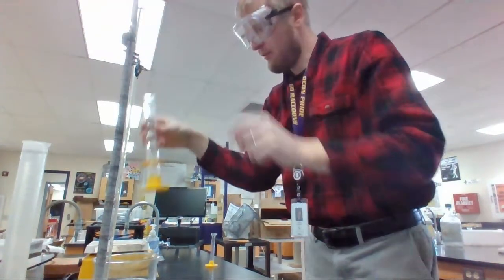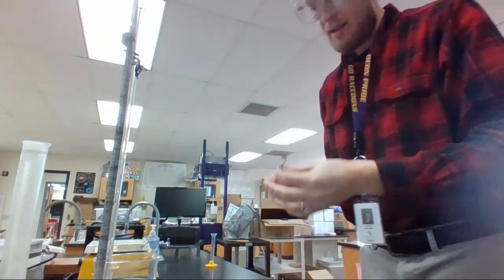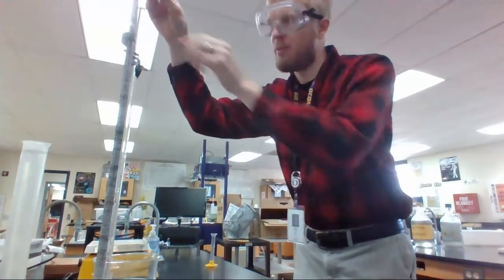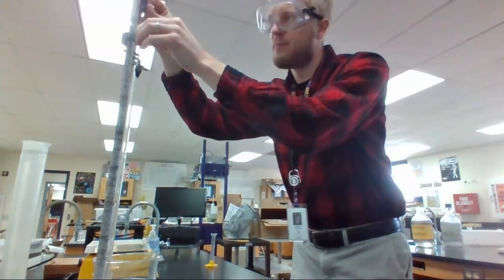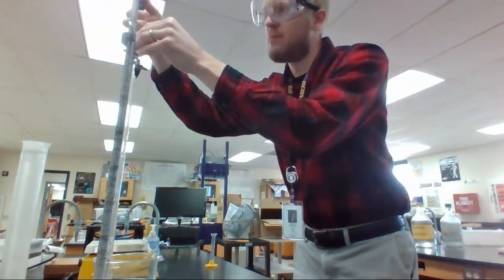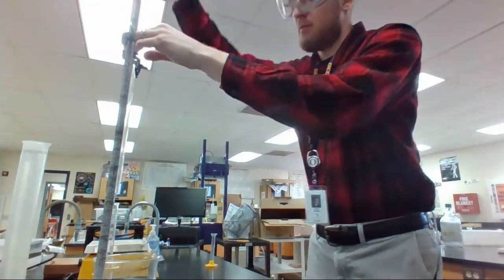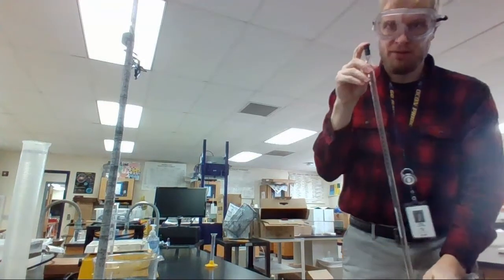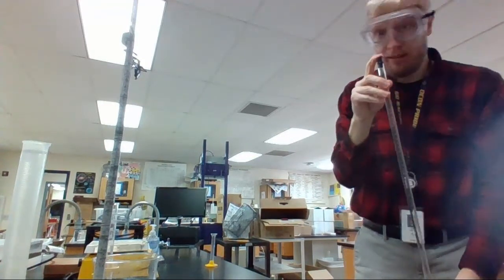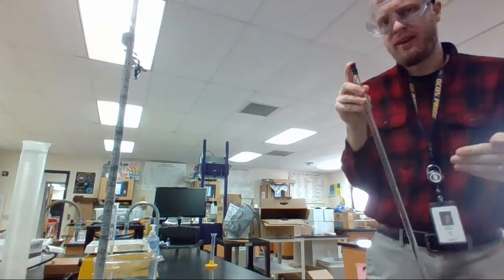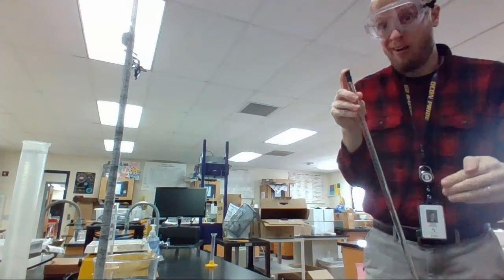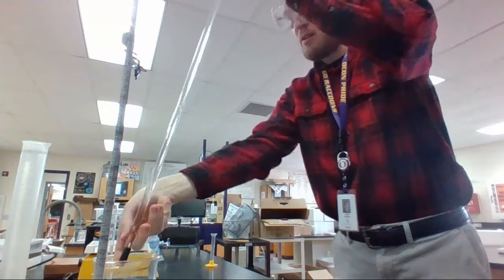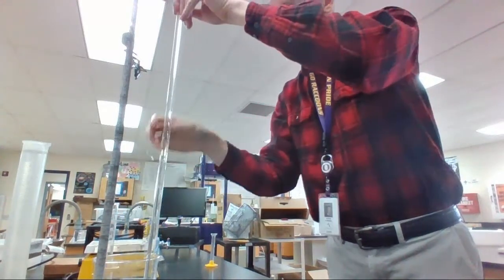Alright, I'm going to make it overflow, and I'm then going to take this and put it on top. Take it out, and I want to make sure that I don't have any bubbles come in when I flip it. Every bubble of air is a bubble of error. So I'm then going to flip it right here. Looks like I did pretty good.